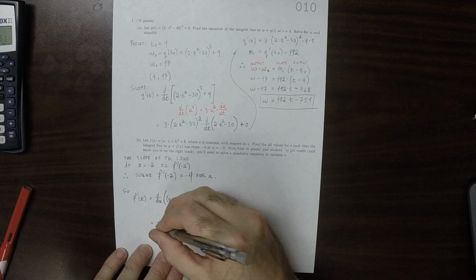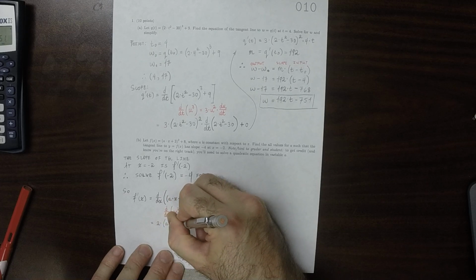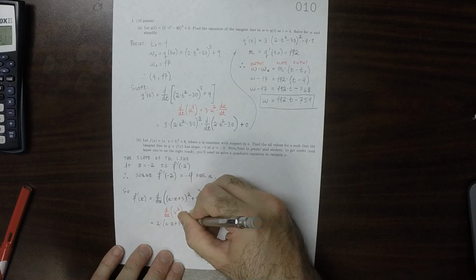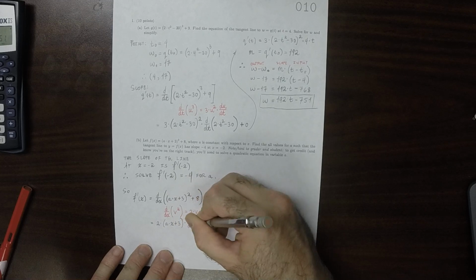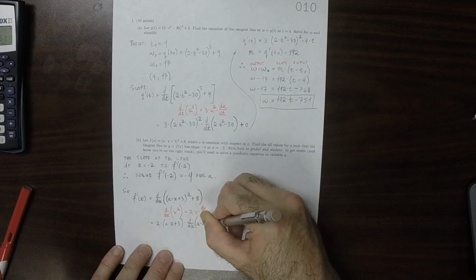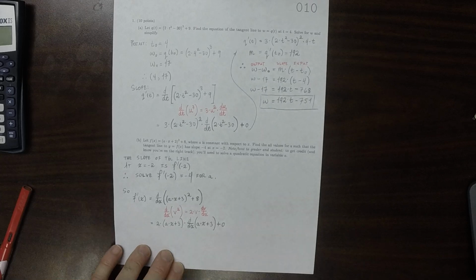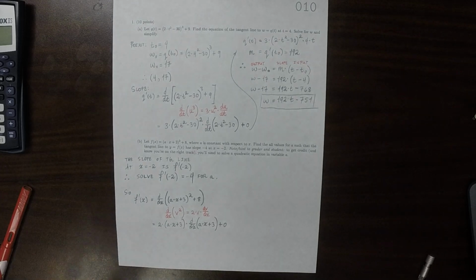2 multiplied by a multiplied by x plus 3, and then multiplied by the derivative with respect to x of a multiplied by x plus 3, and then plus 0. That plus 0 is the derivative of 8.